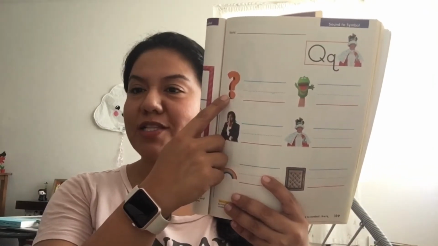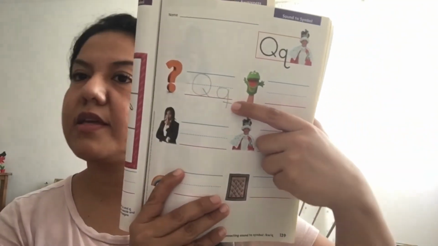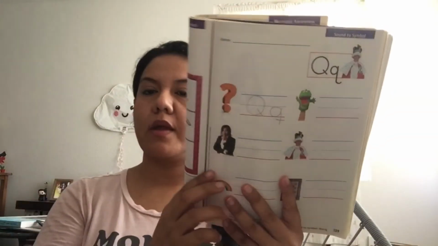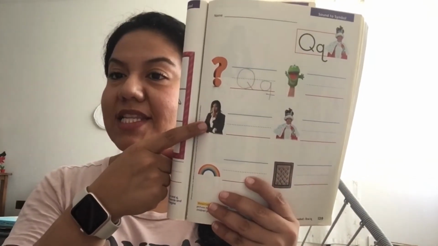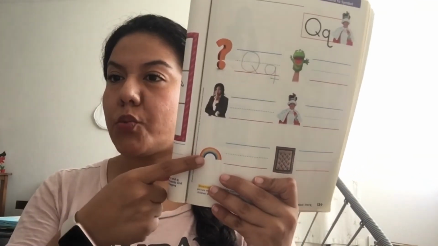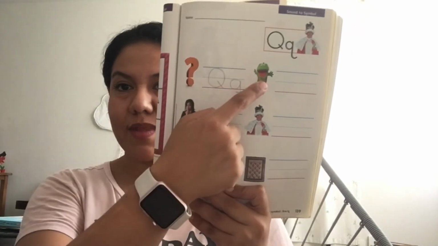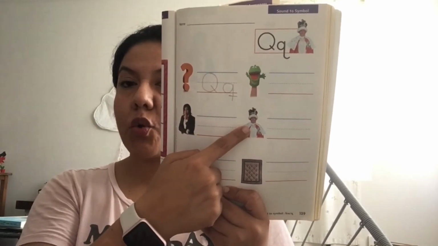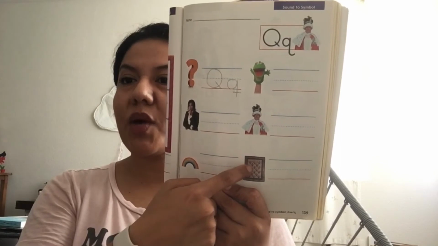Question mark. Remember that I'll give you the first example, and here is no exception, so you can use this style of Q or this style. It's up to you, okay? You can use both. Quiet, rainbow, puppet, queen, quilt.